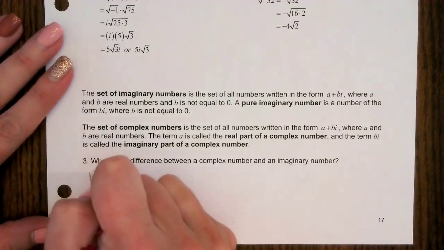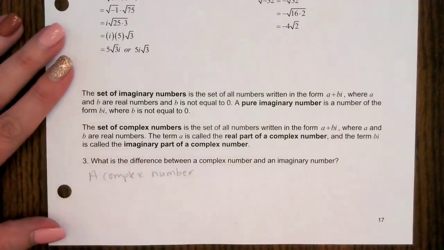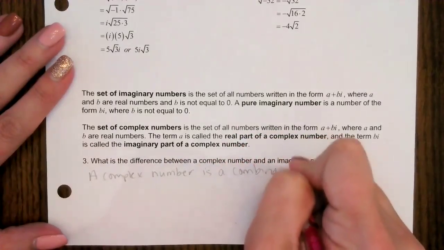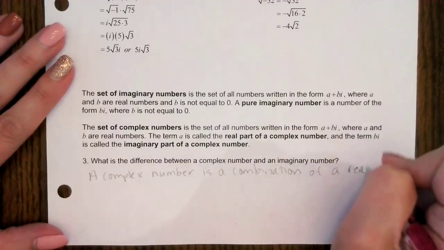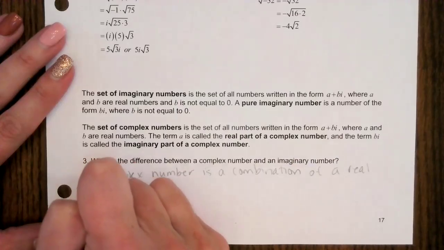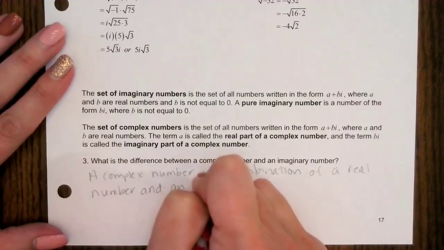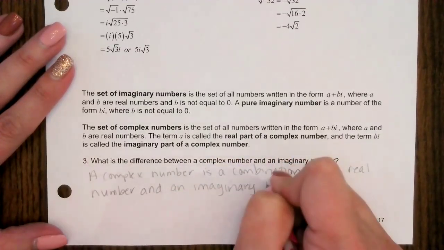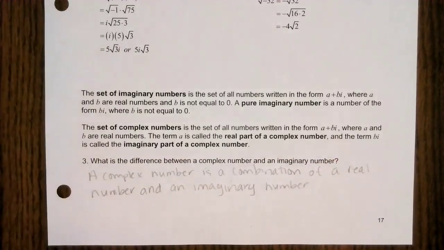So a complex number is a combination of a real number and an imaginary number. In this course, we're going to use imaginary numbers to solve quadratics.